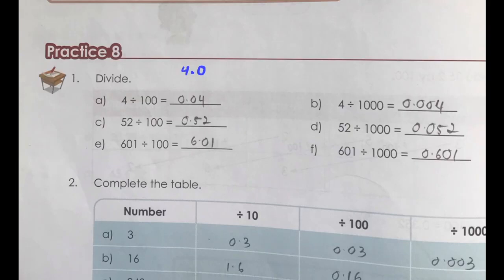The reason I put the decimal is to make it easier for you to see how I'm going to move the decimal to the left. Then I'm going to move the decimal 2 times to the left.